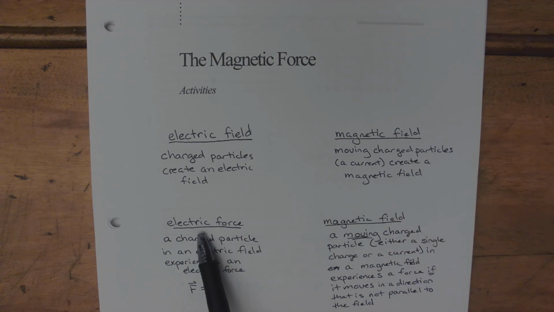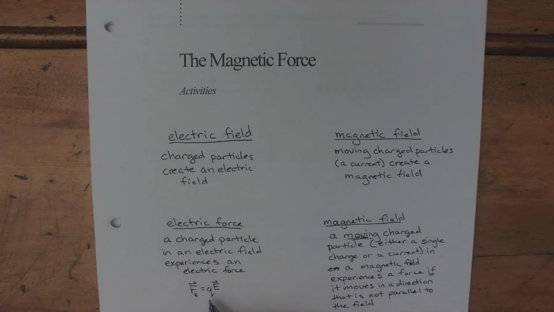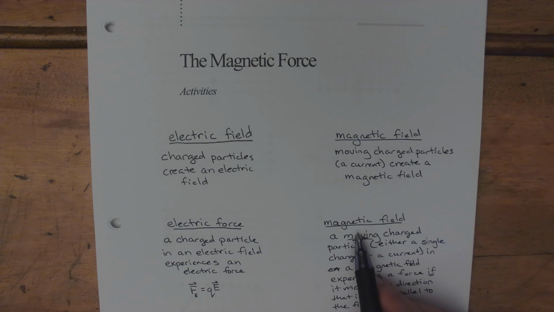So we also looked at an electric force. If you have a charged particle in an electric field, it experiences an electric force, and that is given by the equation: the electric force is equal to the charge, which is experiencing the force, times the electric field at the location of that charge.